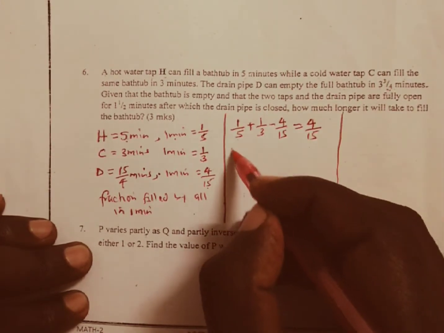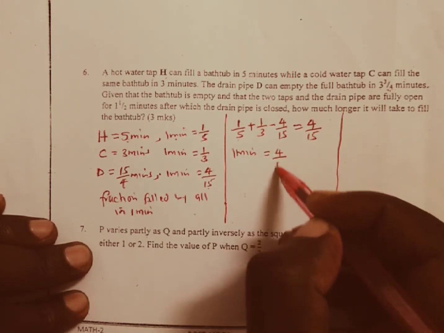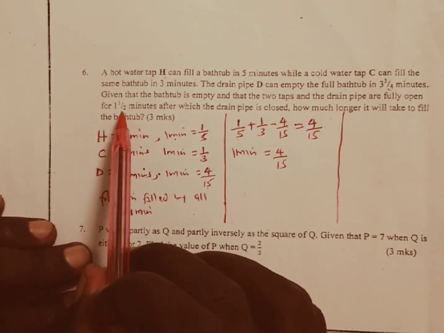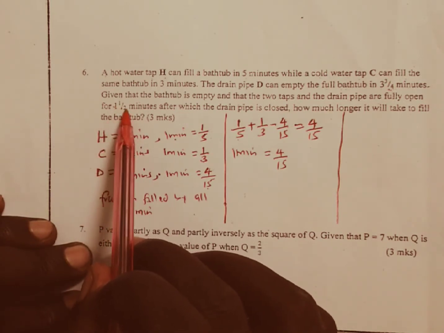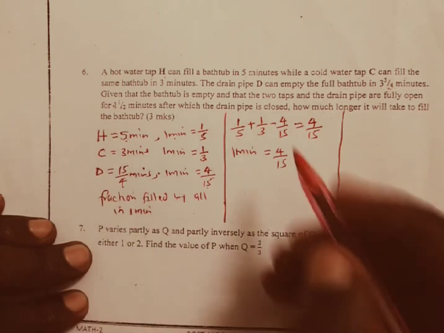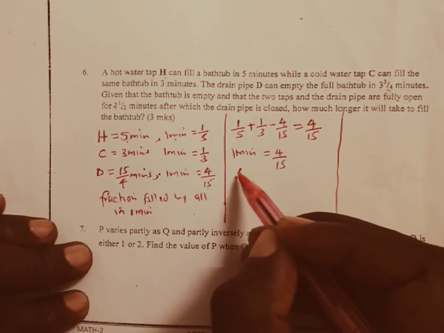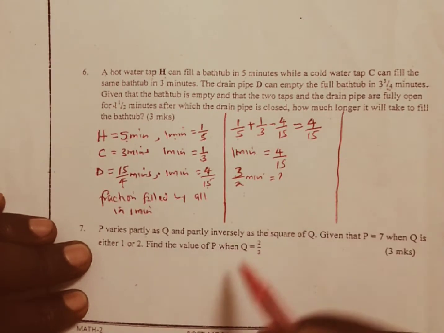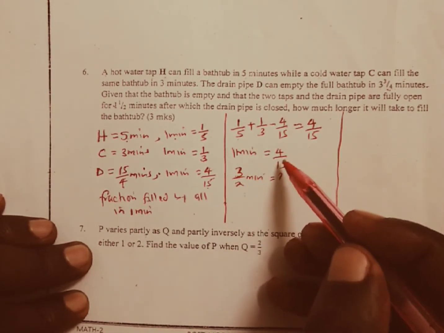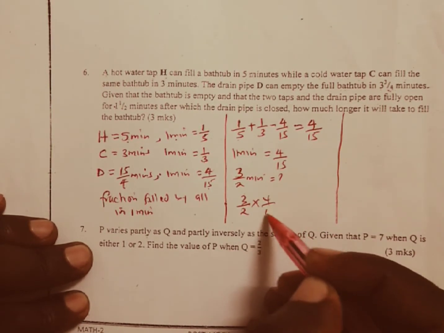And we know 1 minute is equal to 4/15, and the 3 taps have been opened for 1½ minutes, which is the same as 3/2. So if 1 minute is 4/15, 3/2 minutes would be equal to what? That would be 3/2 times 4/15.